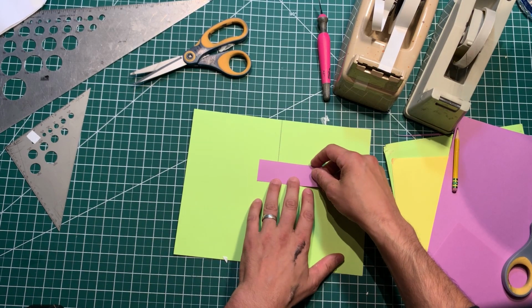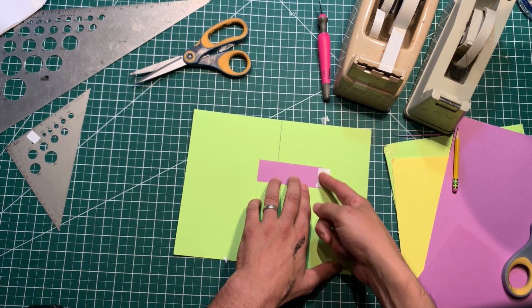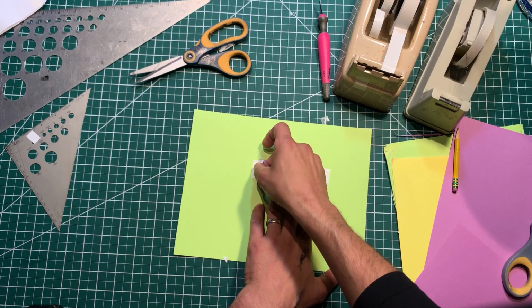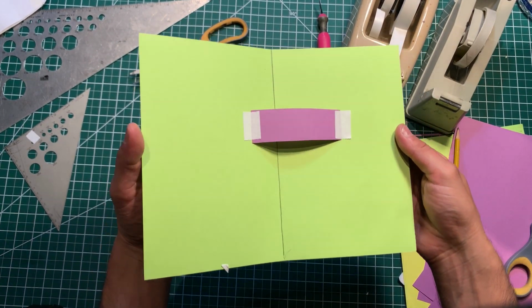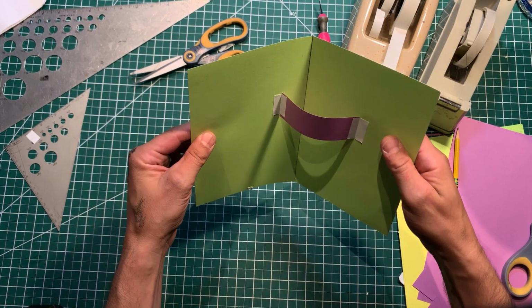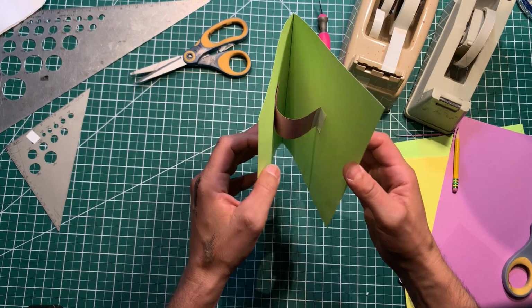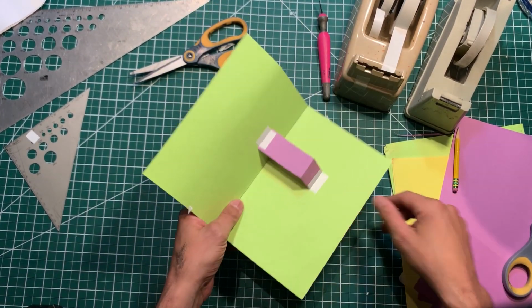I'm going to cheat because it's easier this way, and I'm taping down this layer. Now it's just there. We don't know where the fold is going to end up. Well, actually, it's going to find the fold, because watch what I'm going to do. I'm bending it outward, and look, it found its own fold.